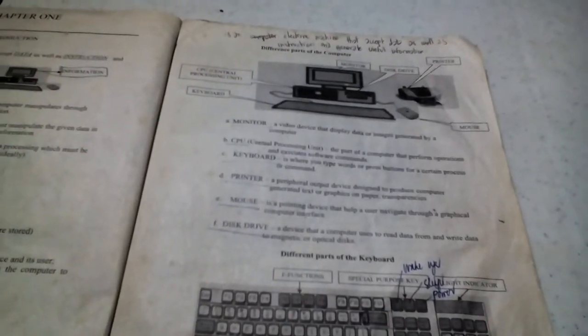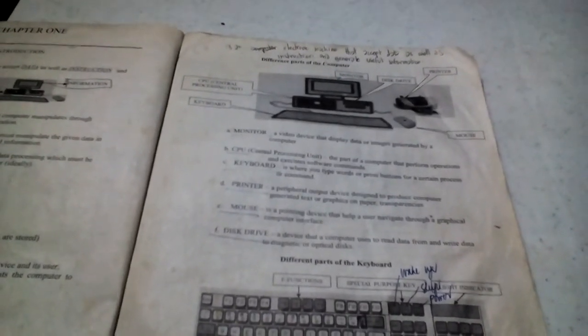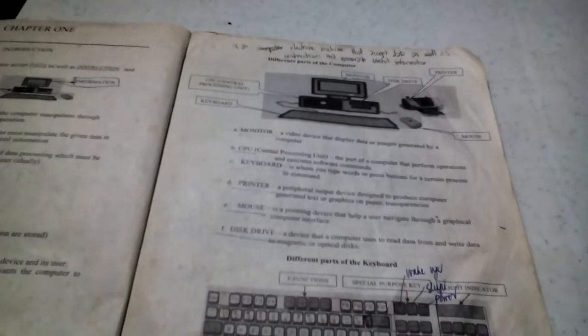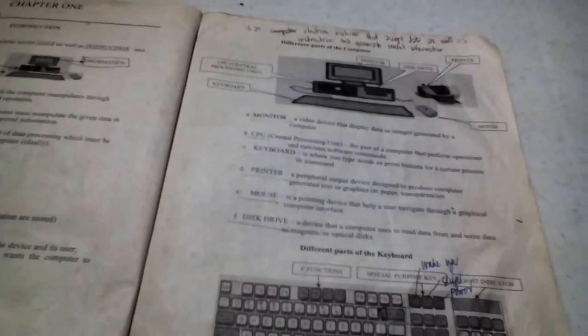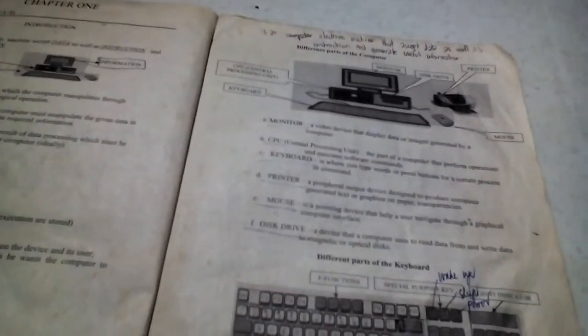My teacher explained how to fix the trackball mouse: you use alcohol to clean the dirt on the mouse and the ball itself.